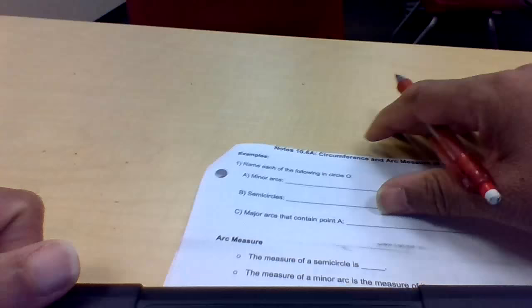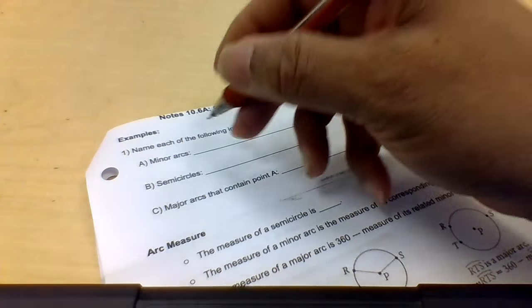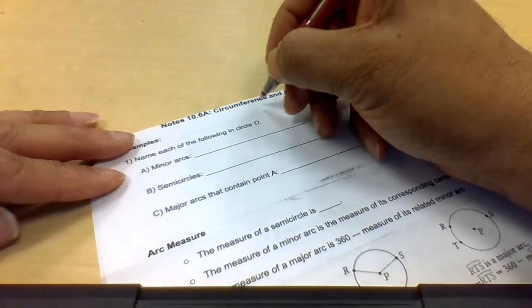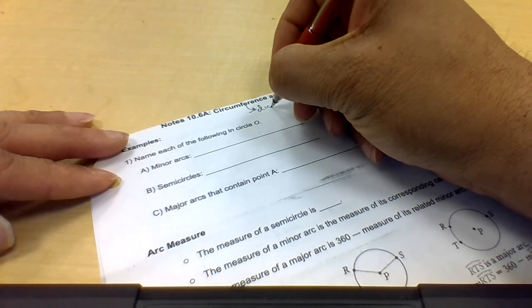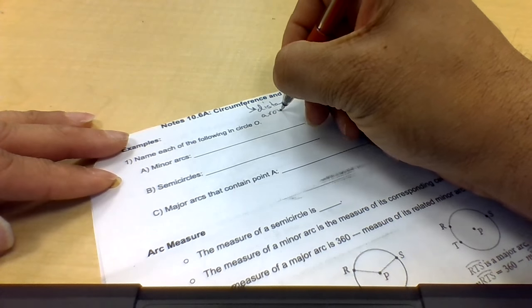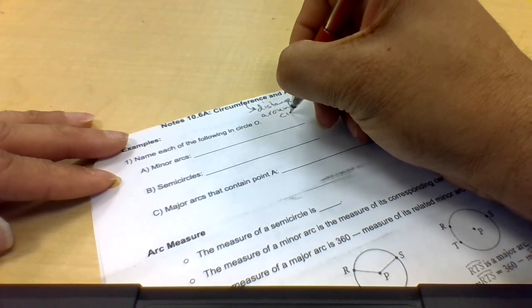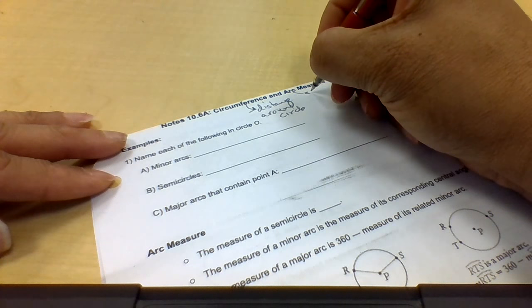All right, minor arc. Minor arc is going to be, well, let's come up here. Circumference means the distance around the circle. And arc is part of a circle.